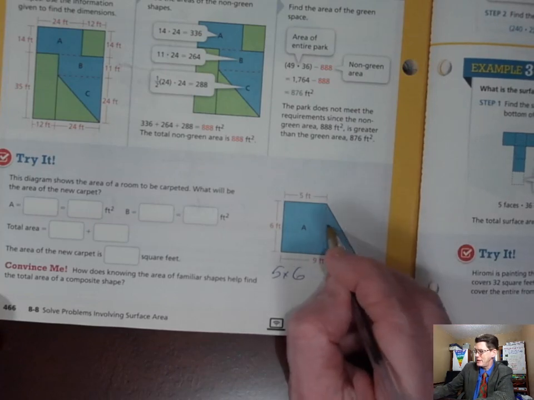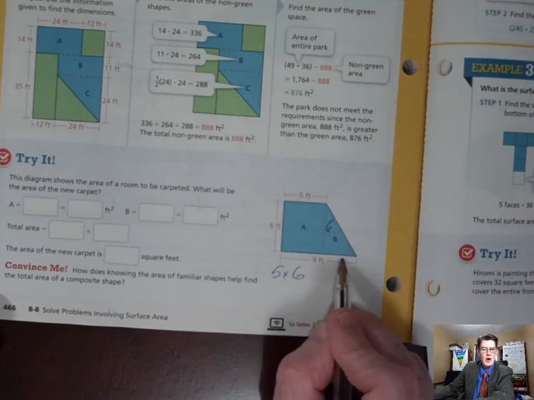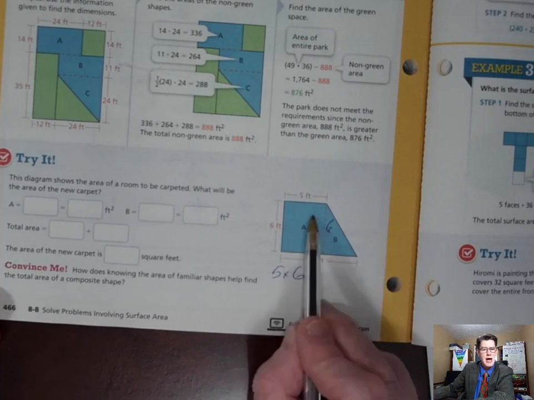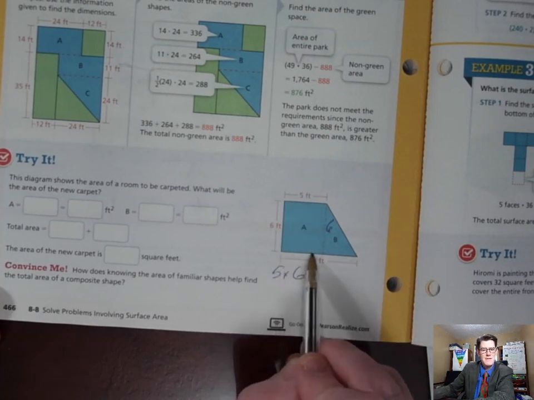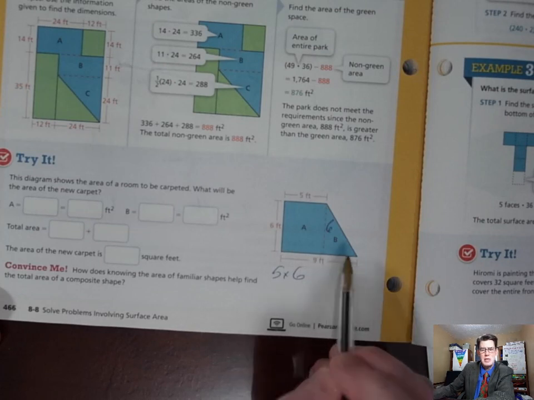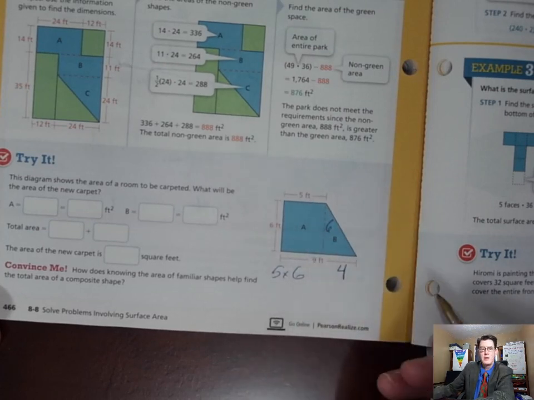Well, the height is 6. And how far across is it? Well, again, these multi-step problems ask you, it's not 9 and it's not 5. But if you got to 5 and then to 9, that means this would be 4.